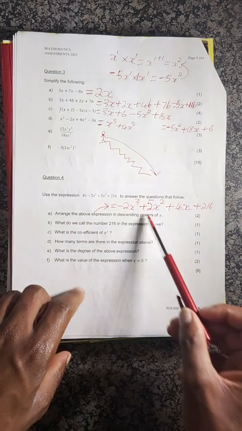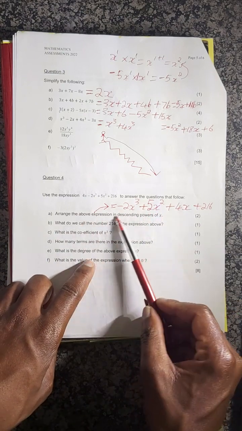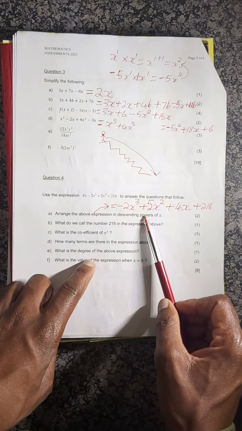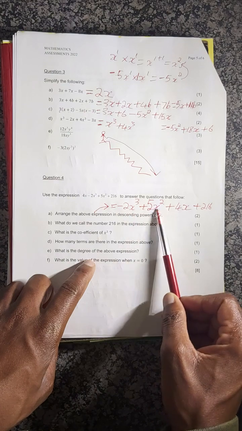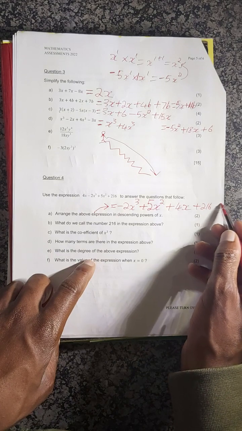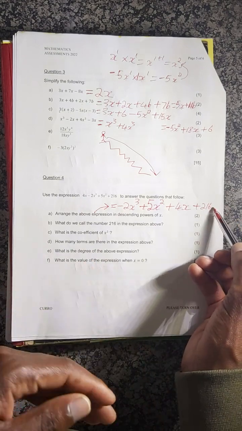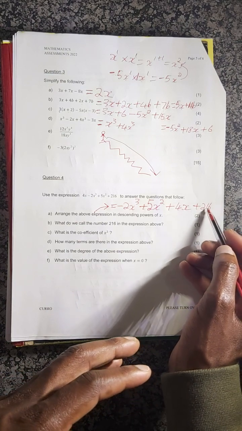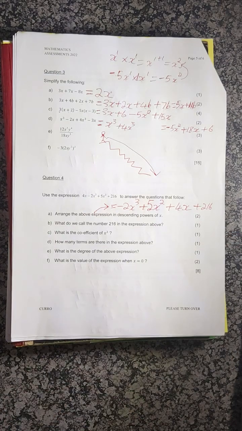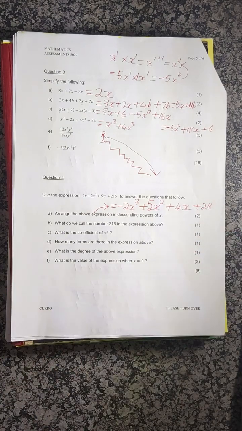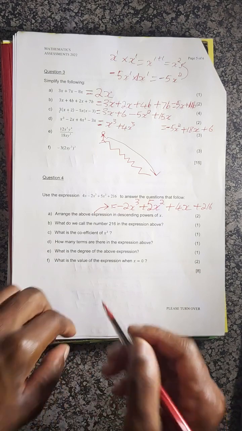So this is how you are supposed to answer the question from descending powers of x. 3, 2, 1. And then the constant is actually x to the power of 0. It's just that we know that x to the power of 0 is 1, and 1 multiplied by 216 is going to be 216. We just write the constant. So that's how you answer this question. Constant always is the last thing to write. Are we clear? Okay, let's move on.